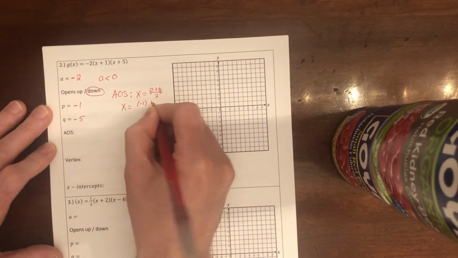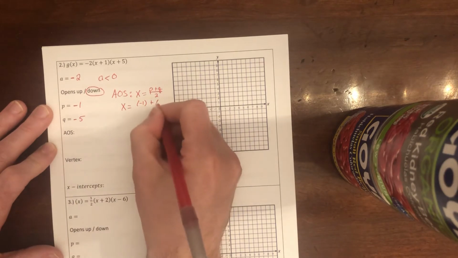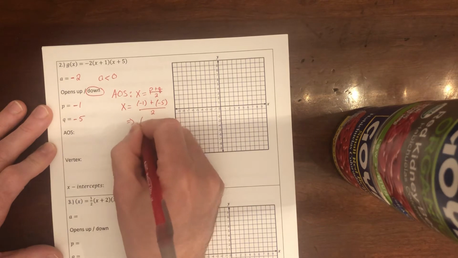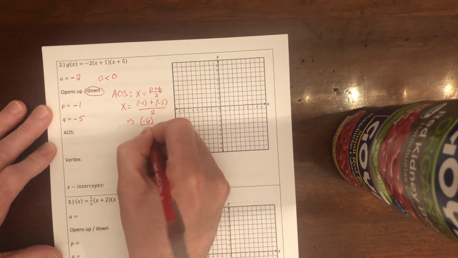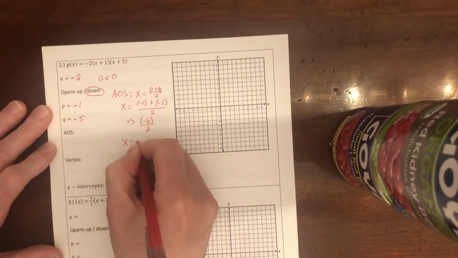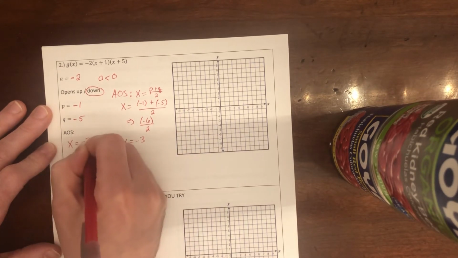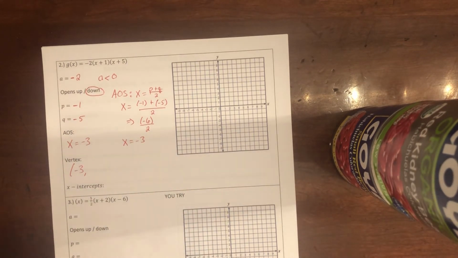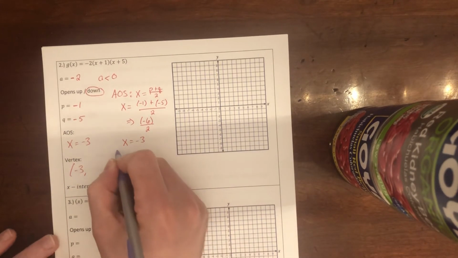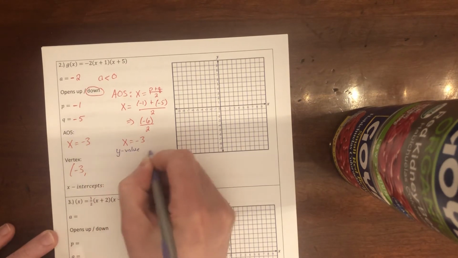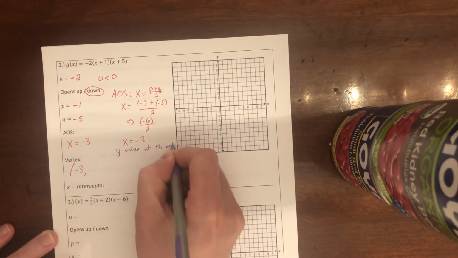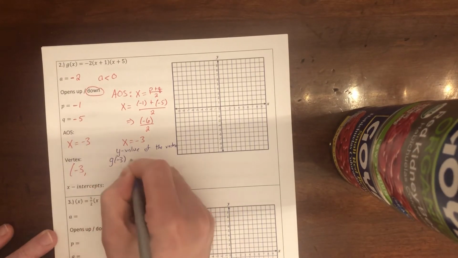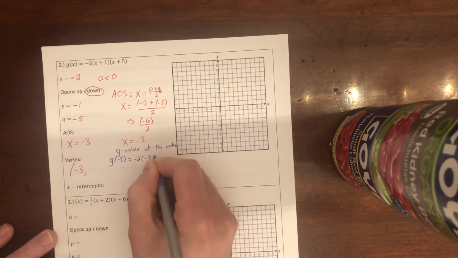So our p is -1. Remember, I'm always using parentheses for negative numbers. (-1) plus (-5) is -6. -6 divided by 2 is -3. So that is our axis of symmetry and the x-coordinate of our vertex. Now, what we also need to do is find the y value of the vertex. So to do that, remember, we're just going to plug in the -3 where we see x.